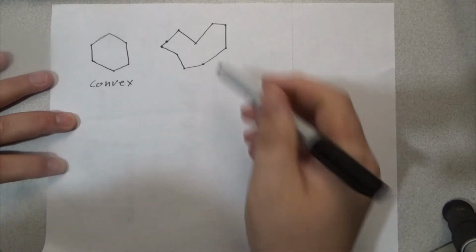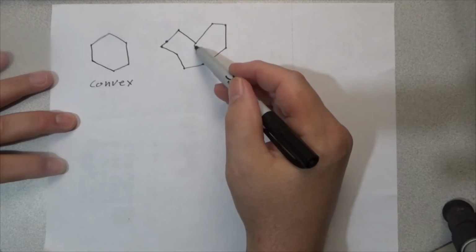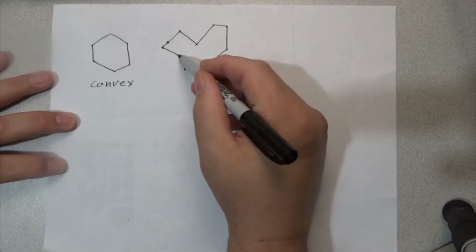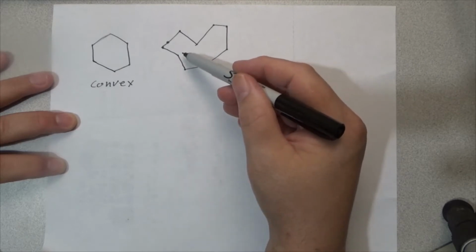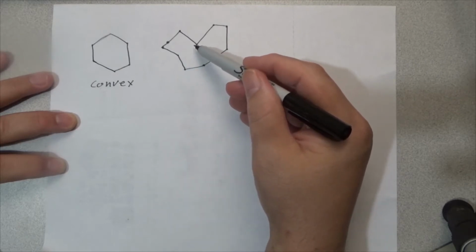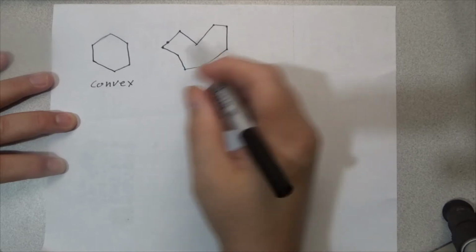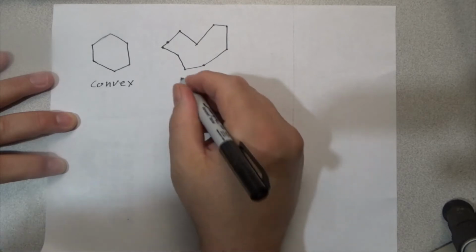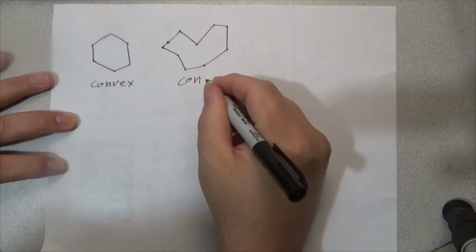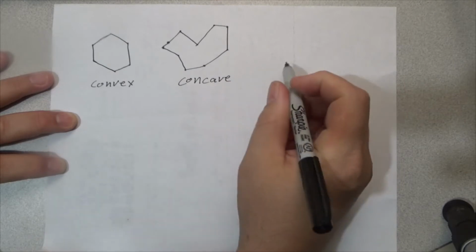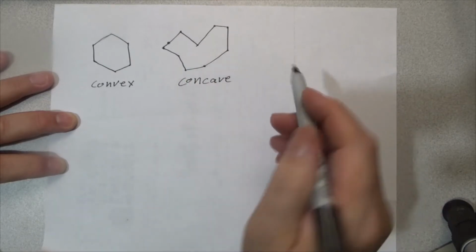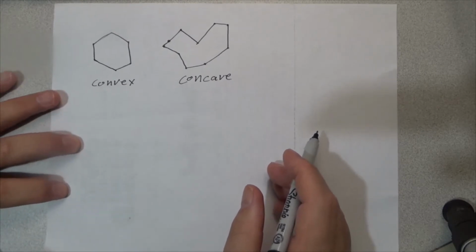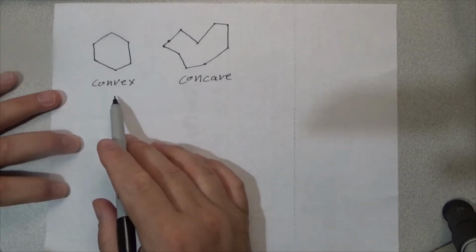inside of the polygon. So right here we've got this point right here. These two sides cut into the polygon, and it happens a little bit more, or just a little bit right there. But this one's there's a lot, and this one's just a little bit. But both of these sets of sides cut into the polygon. So this one is concave. So it makes a cave, if you can think of it that way. Most of them that we are going to deal with are going to be convex.